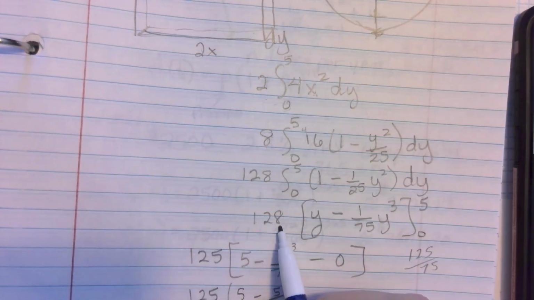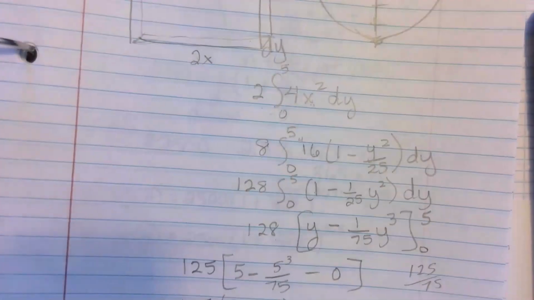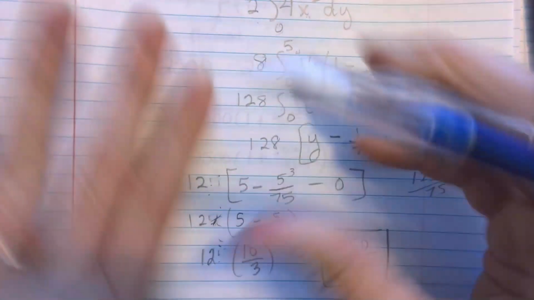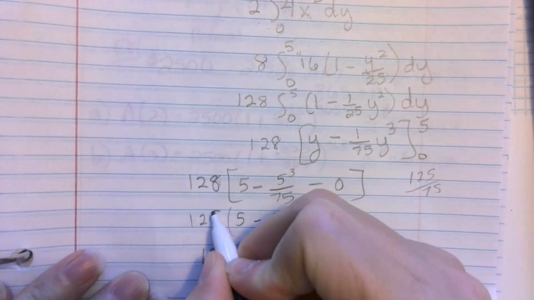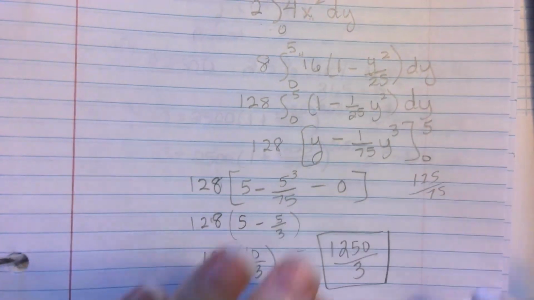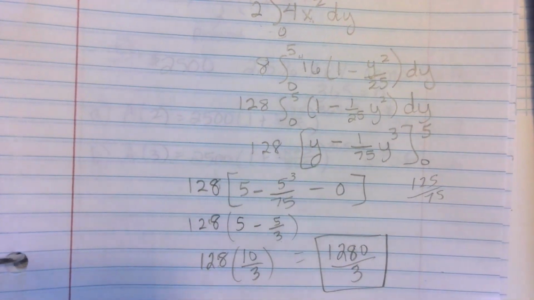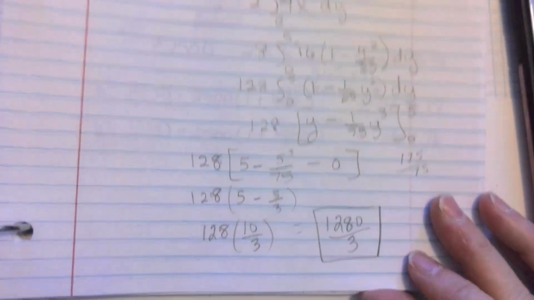Oh my gosh, I can't copy. I changed 128 to 125. How many of y'all caught that? Glad I checked it.